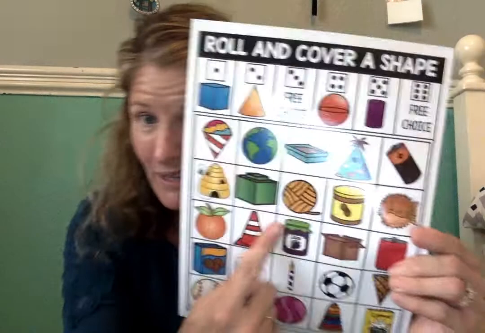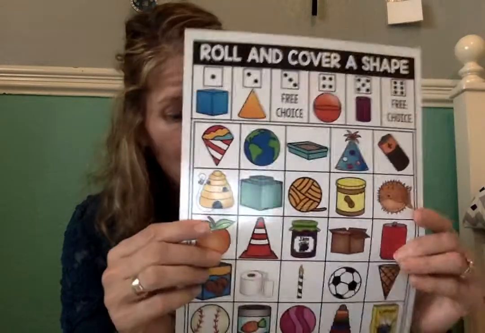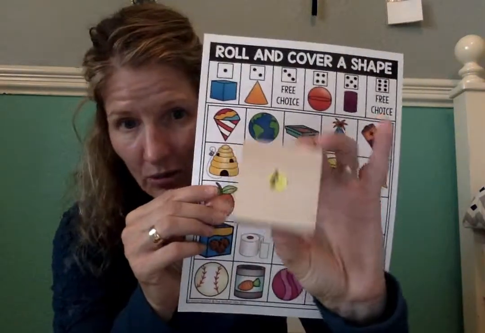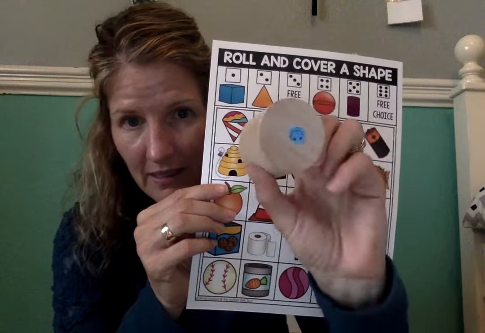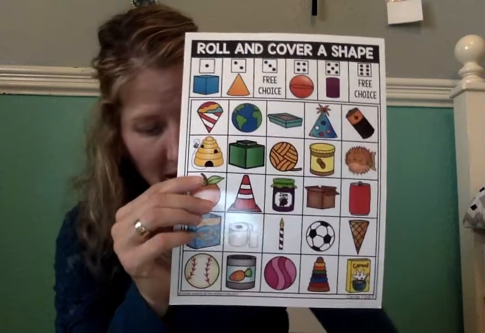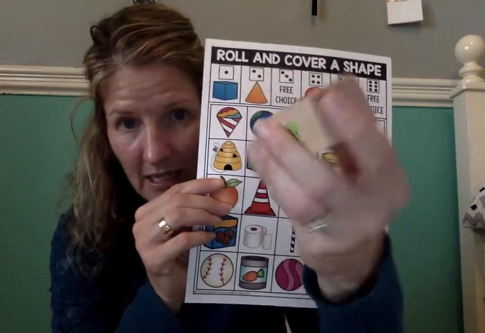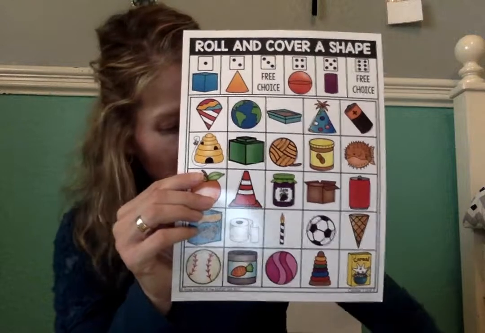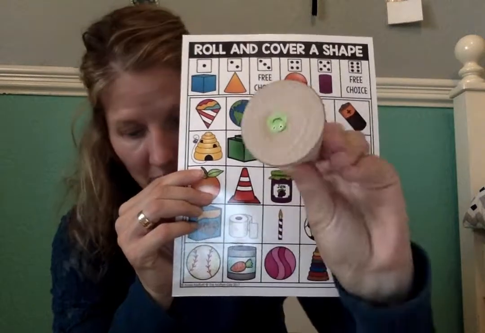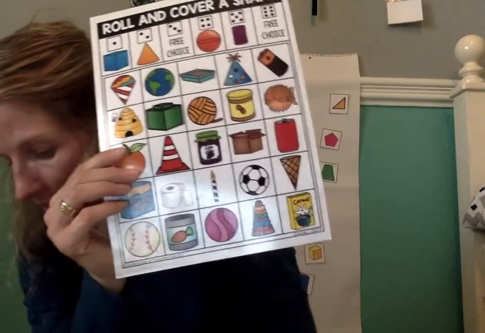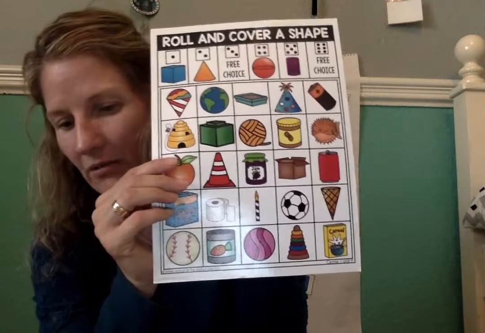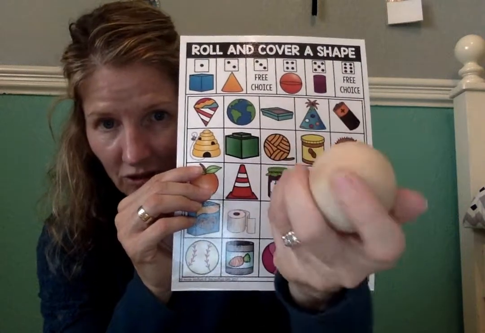Except there was one that wasn't on this paper. Do you remember? We talked about the cube and the cylinder and the rectangular prism. And we found lots of cones. And we found the spheres, right?